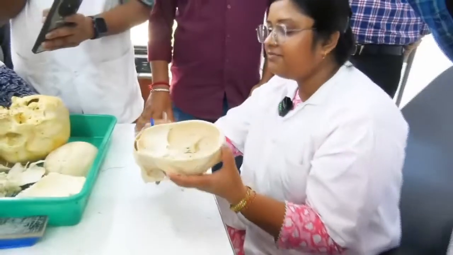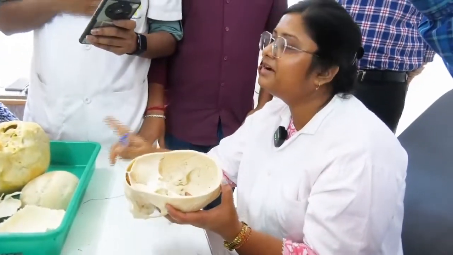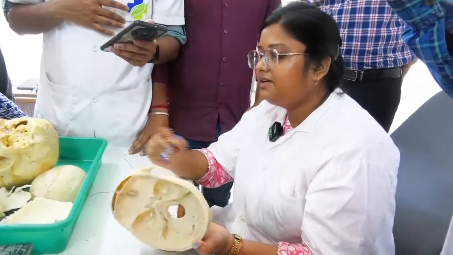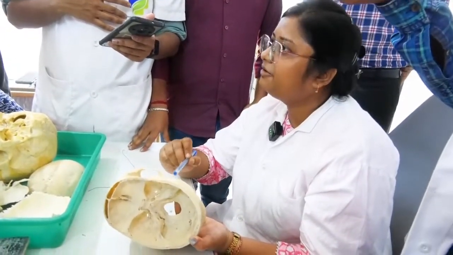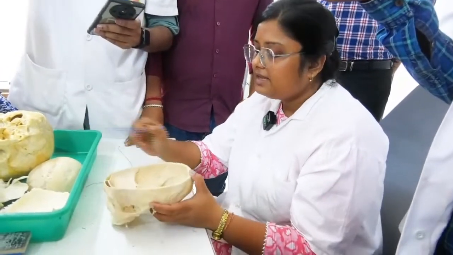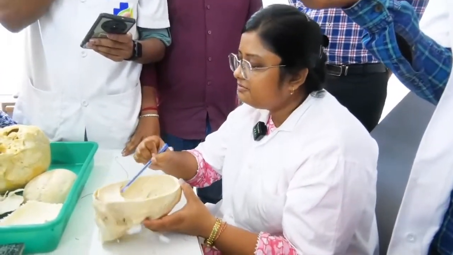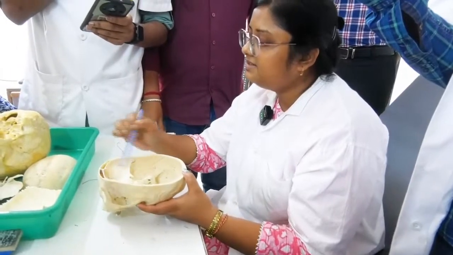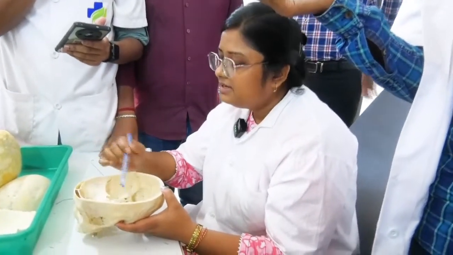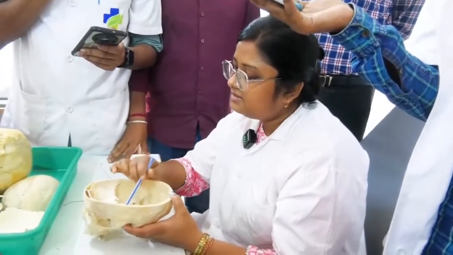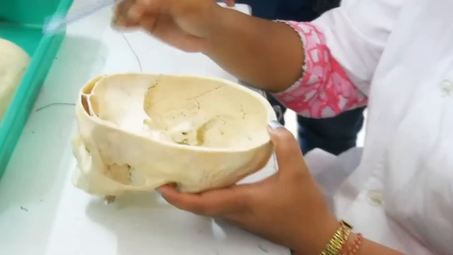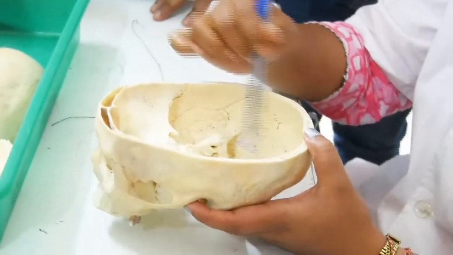What is Frankfurt's plane? It is sometimes asked in your viva. Remember it: the lower margin of the orbit and the upper margin of the external auditory meatus lie in the same horizontal plane. Next we go to the middle cranial fossa. You can see the anterior cranial fossa is highest in position, not that much depressed. Then these two are the middle cranial fossae, and this is the posterior cranial fossa. The posterior cranial fossa is lying lowermost.